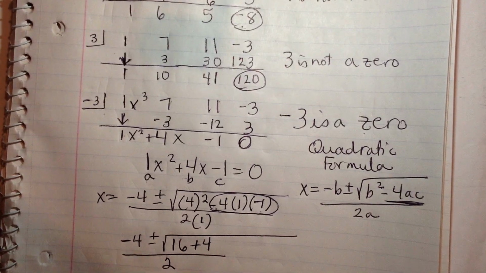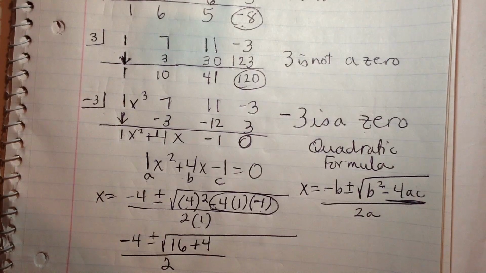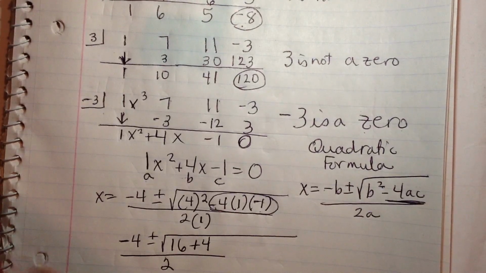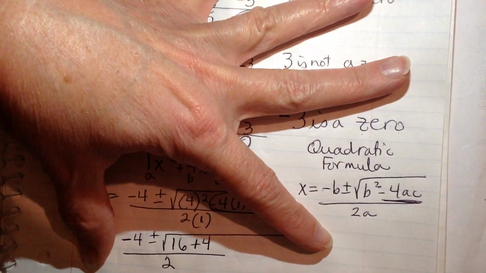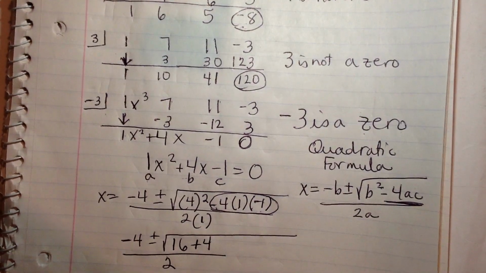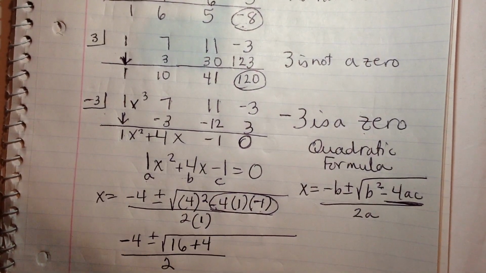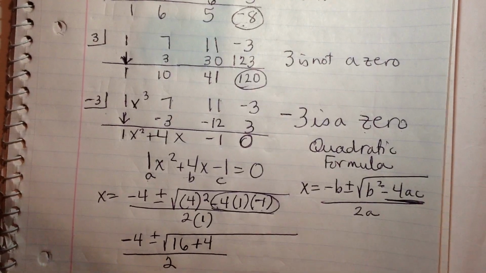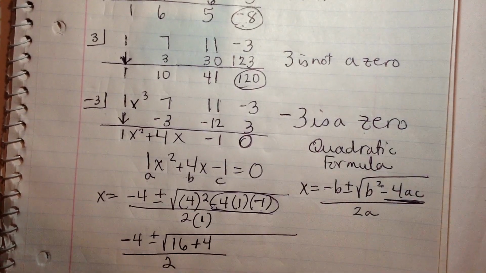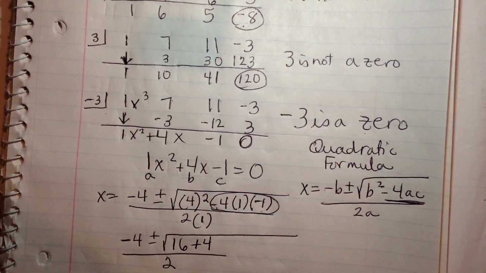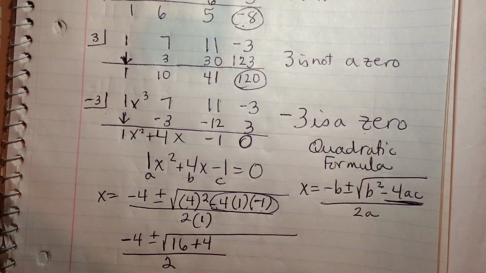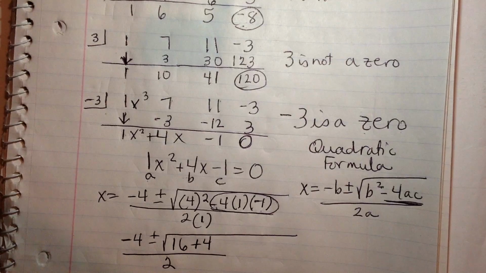Can I take the square root of 20? No. But what's the largest perfect square? Think of your perfect squares: 4, 9, 16. Those are numbers that you can take the square root of. What is the largest perfect square that will divide into 20? Well, I can break that 20 down to 4 times 5. So I have negative 4 plus or minus the square root of 4 times 5, divided by 2. Now the square root of 4 comes out as 2, 5 staying under, divided by 2. So here I took the square root of 4, it came out as 2, and this 5 stayed under.